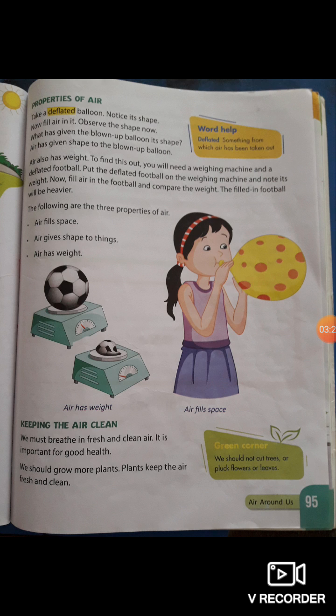This proves that air has given shape to the blown up balloon. So the first property is air gives shape to things.